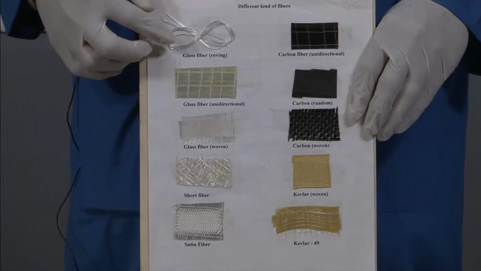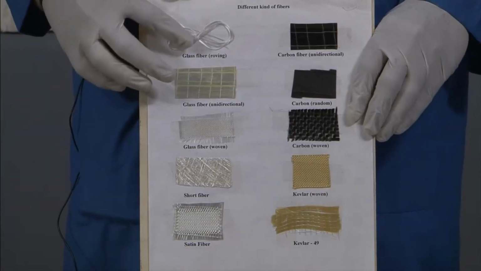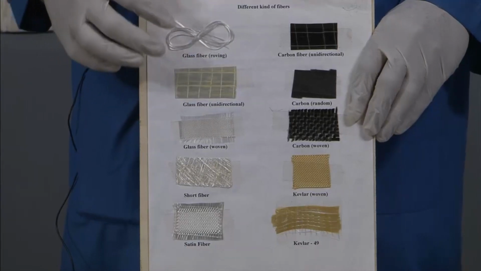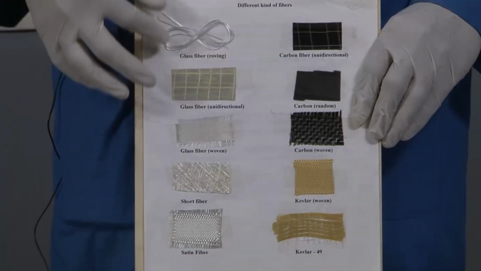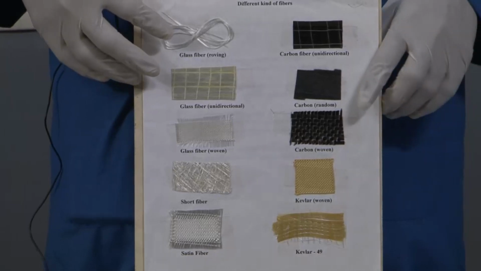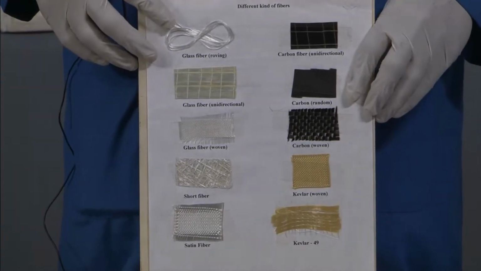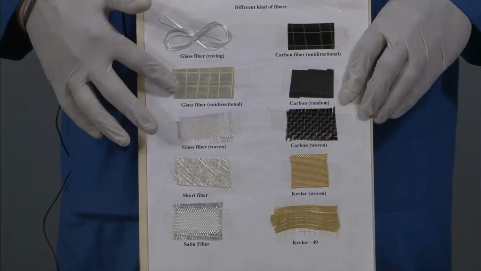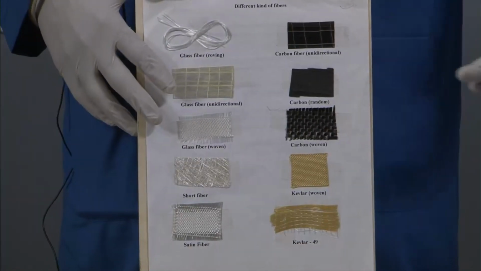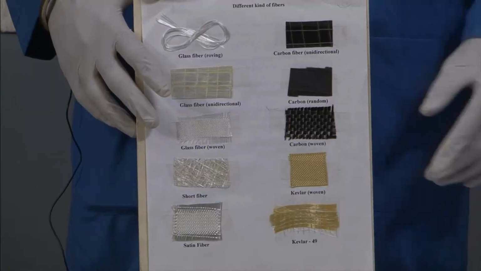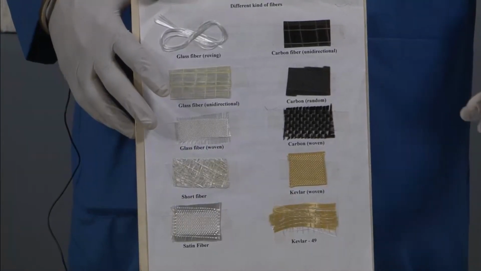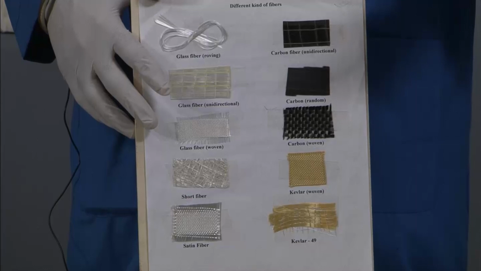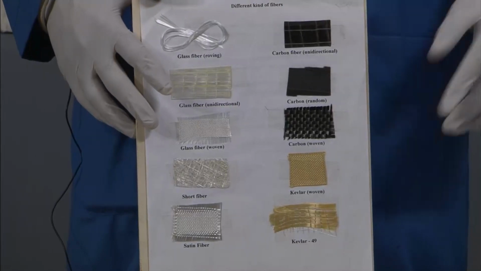Now in this, first we have this roving glass fiber, we call it roving. This is a single thread. This is the only fiber that is one dimensional, I would say. One dimensional fiber, it is used for filament winding, and the second one is unidirectional fiber. This is also used for making other composite parts. For example, it is used in autoclave or resin transfer molding and other processes.